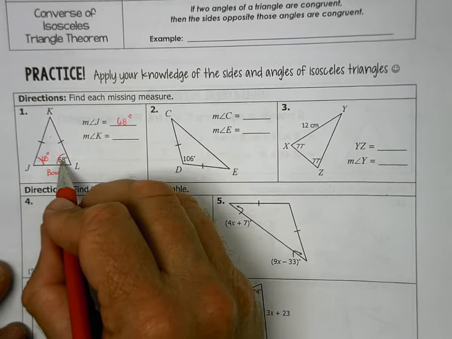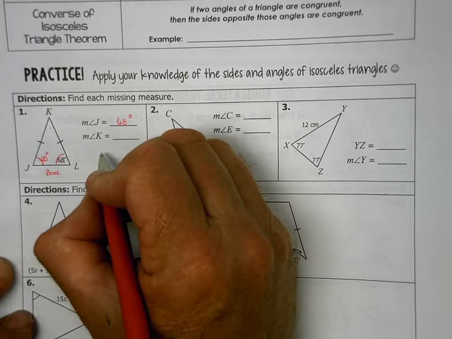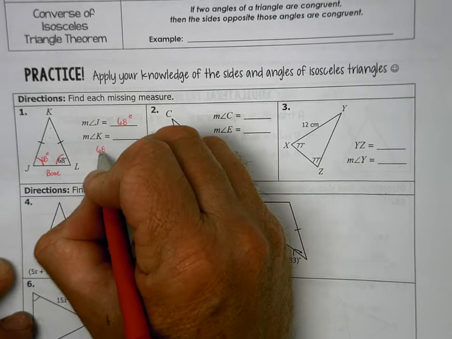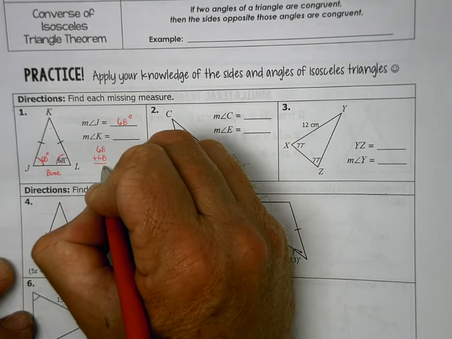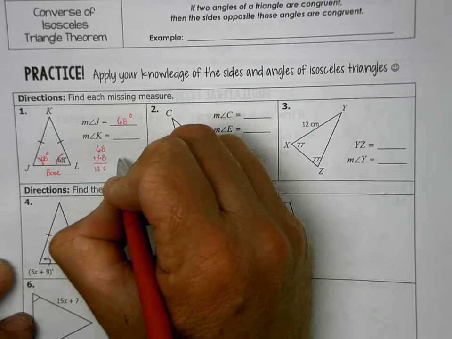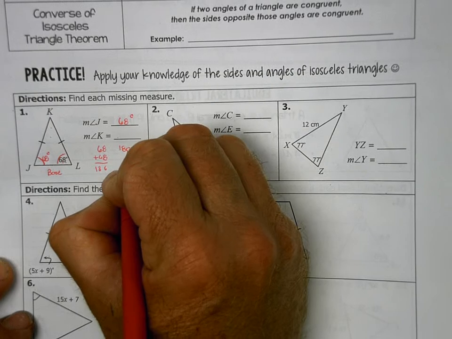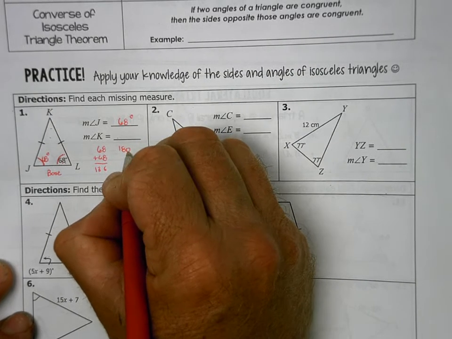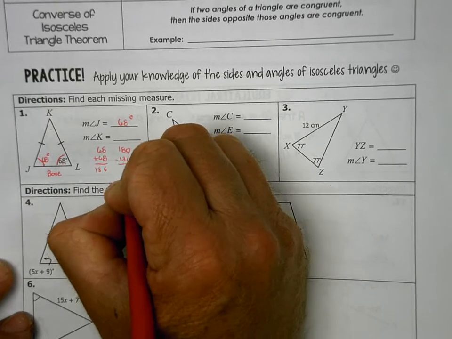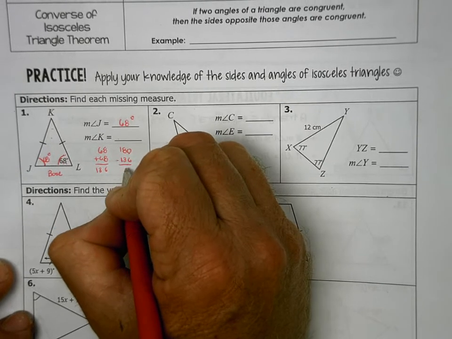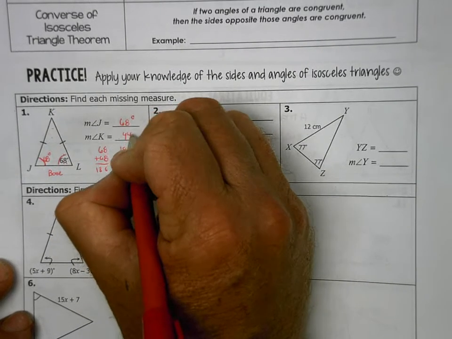Once we know two angles of a triangle, to find the third missing angle, angle K, we just add up the two angles that we already have. 68 and 68 adds up to 136, and then we use the triangle angle sum theorem, which says the three angles of a triangle add up to 180. We subtract 136 from 180, and that gives me 44 degrees. So there's how you would do number 1.